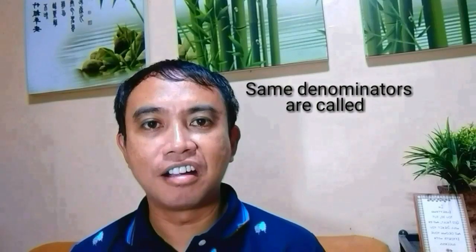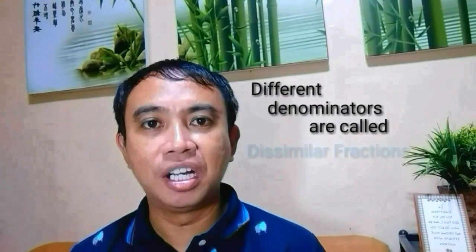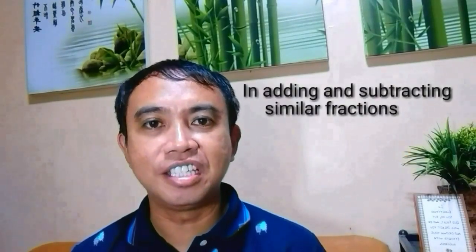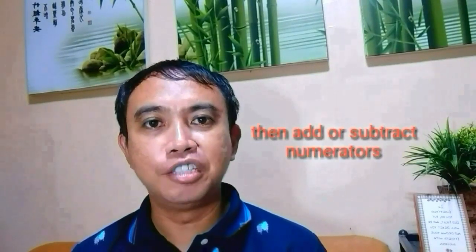If they have the same denominators, then they are similar fractions. If they don't, then they are dissimilar fractions. Adding and subtracting similar fractions are very easy. You simply have to copy the common denominator, and then you can immediately add or subtract their numerators. Let me show you how.